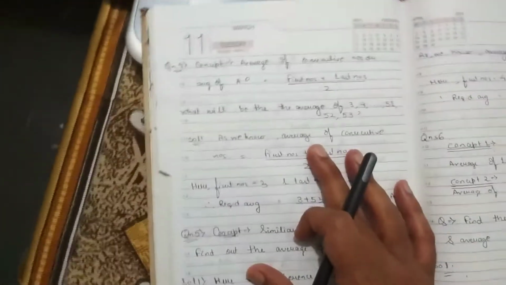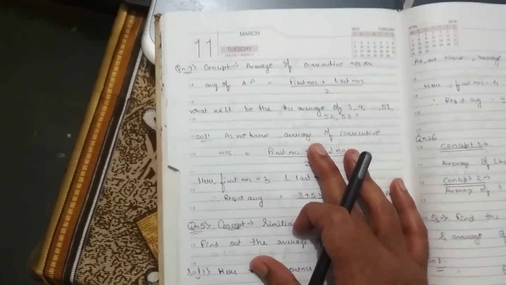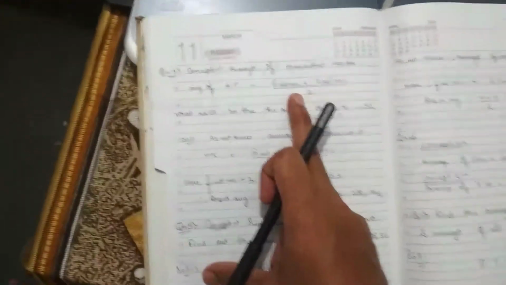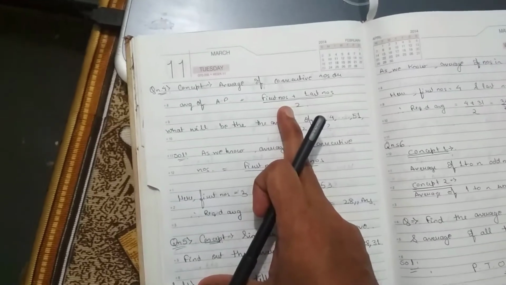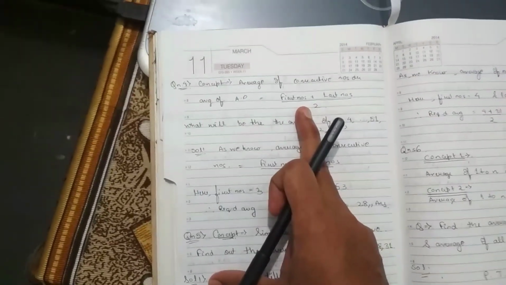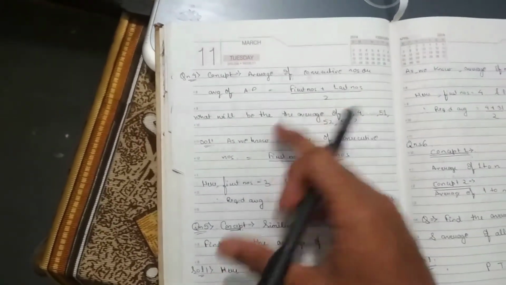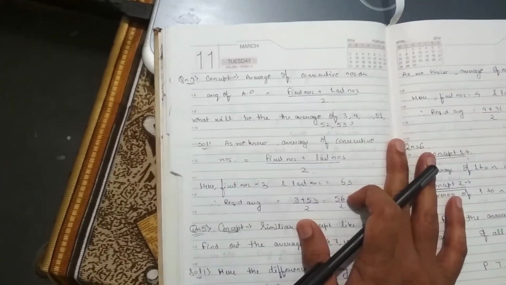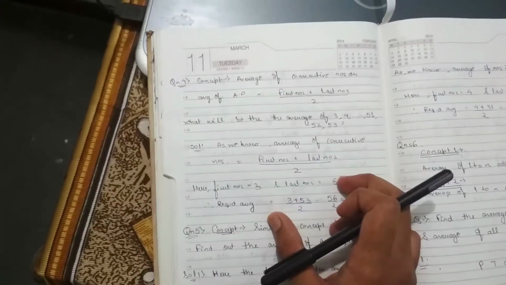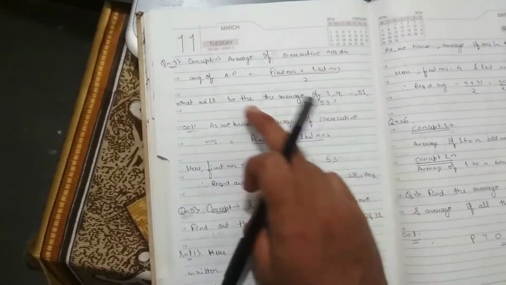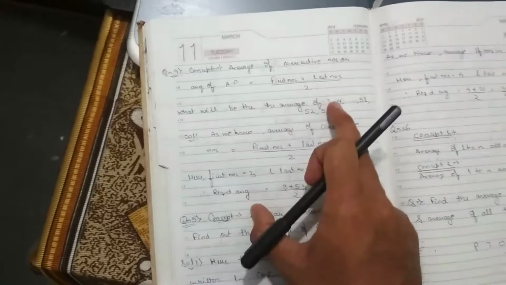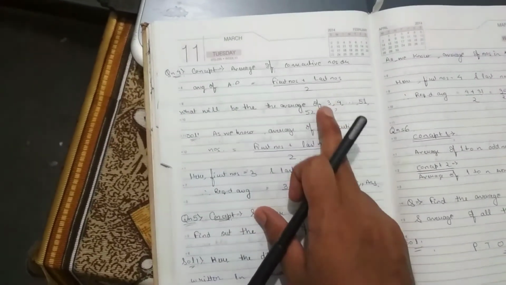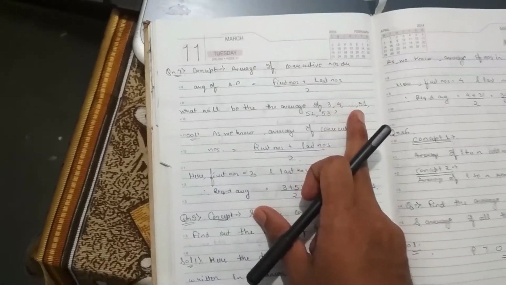Now the fourth concept: average of consecutive numbers or average of arithmetic progression. Guys, I need to clarify that AP, arithmetic progression, means numbers that repeat with the same difference, right? For example, what will be the average of 3, 4, 5, and so on up to 51, 52, 53? So here the difference is 1, right?